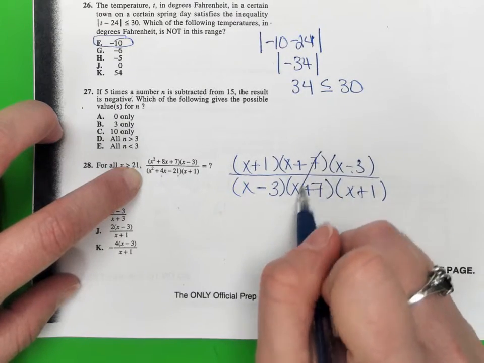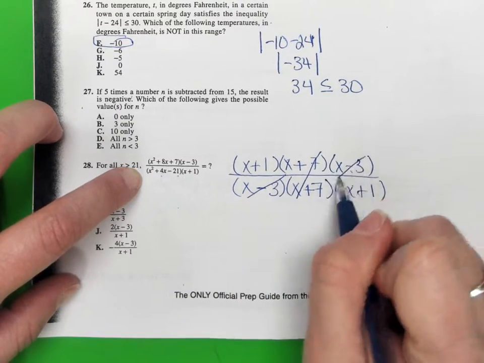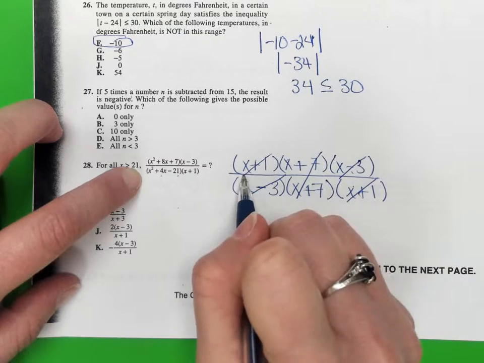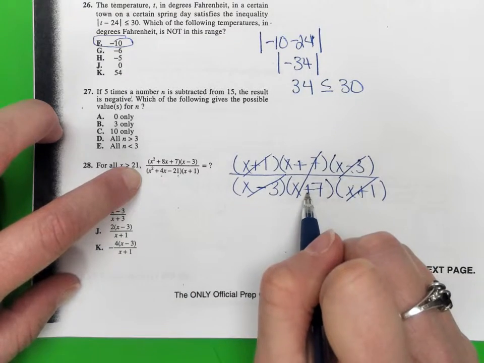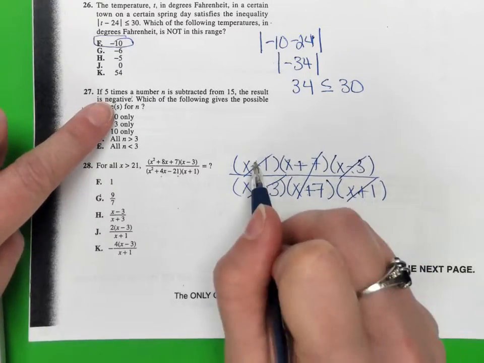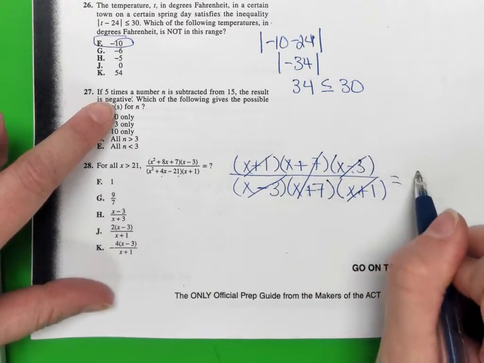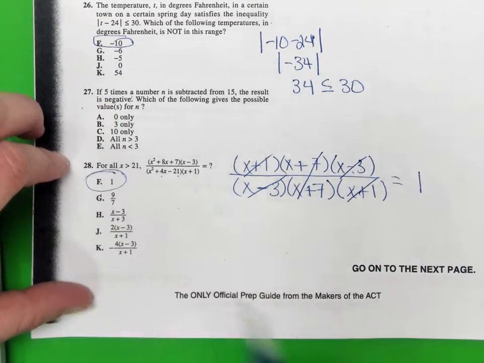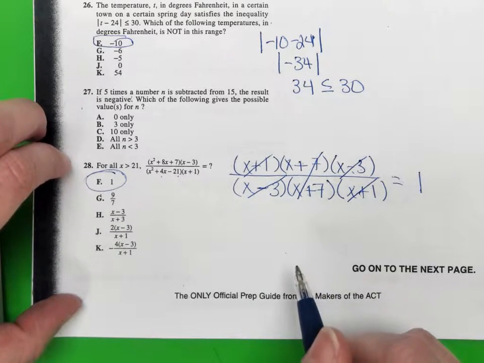They all cancel out. But anything divided by itself is how much, people? It is 1. So x plus 7 divided by x plus 7 is 1. x minus 3 divided by x minus 3 is 1. x plus 1 divided by x plus 1 is 1. It does not give you 0. It gives you 1. Got it good?